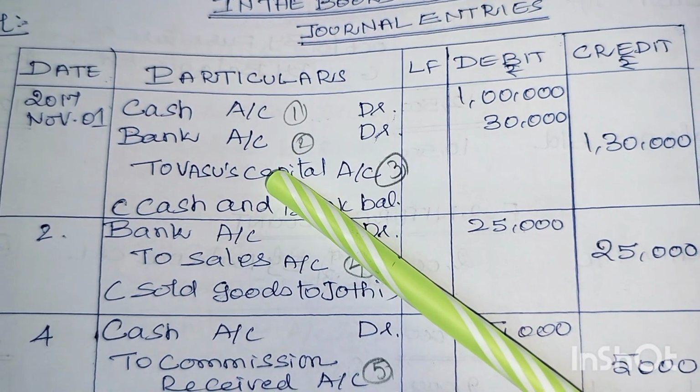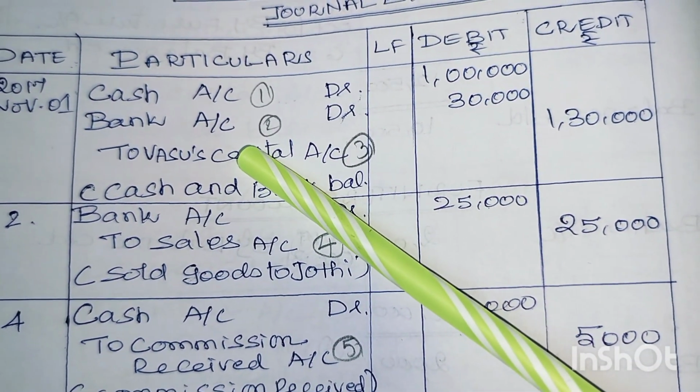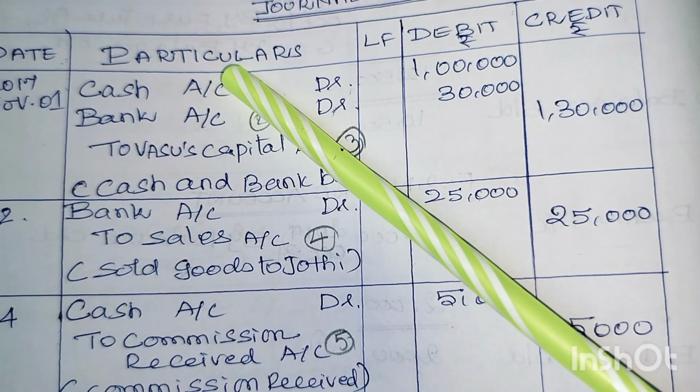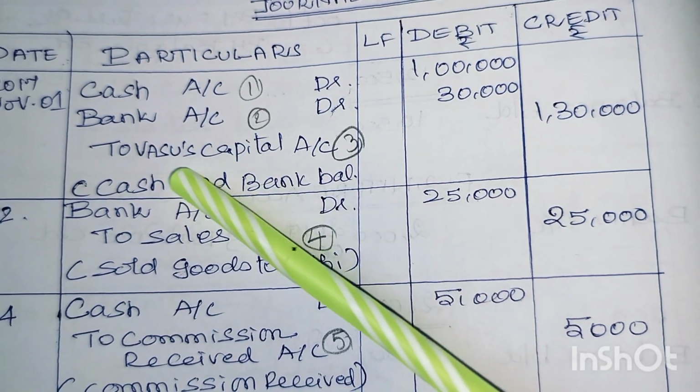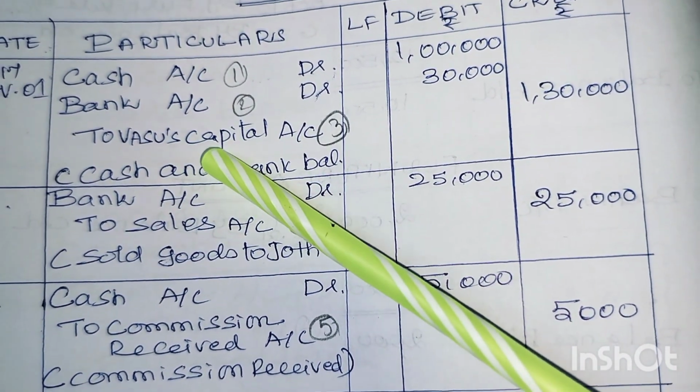What is the opposite account from Vasu's capital account? There are two accounts opposite from Vasu's capital account. What are they? The cash account and the bank account. So where is Vasu's capital account located? It is on the credit side.